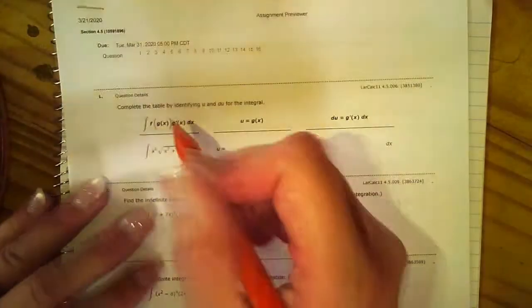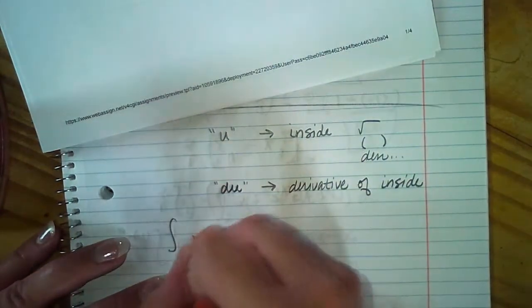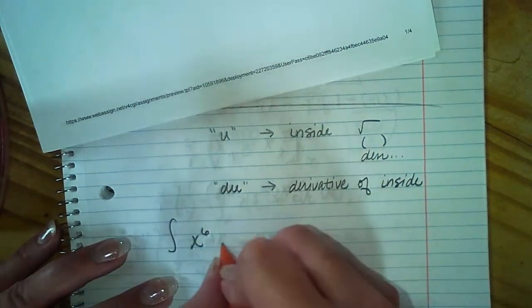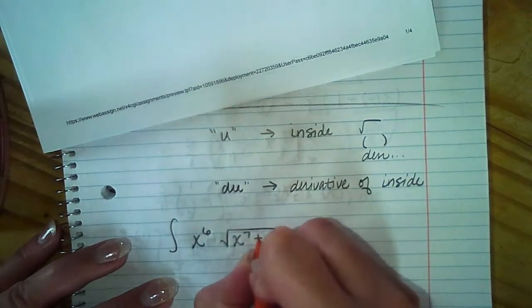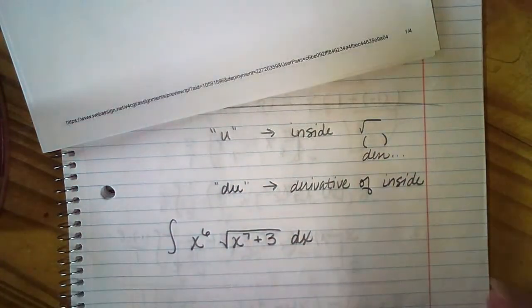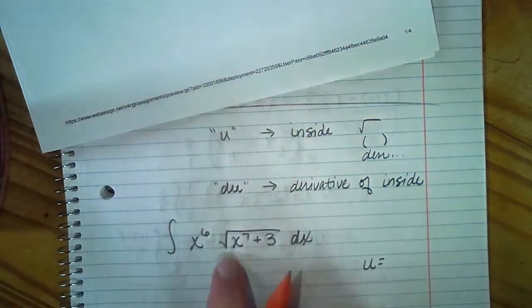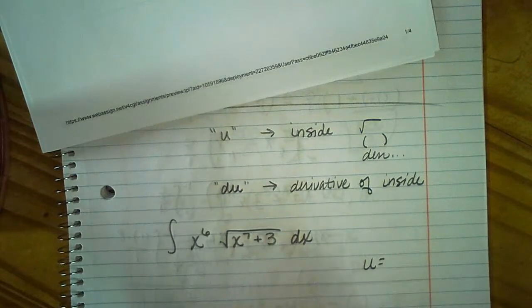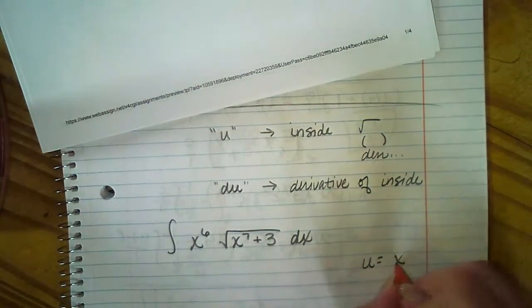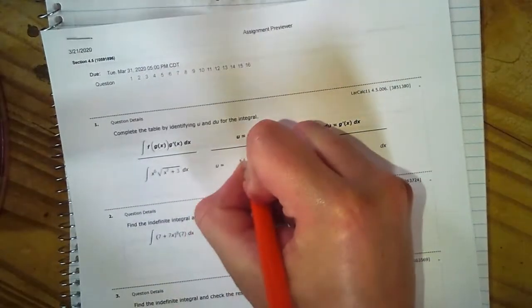So the first couple questions, actually the first whole question, is going to be, what is your u? So my function on this one is going to be an indefinite integral. It's an x to the 6th, and then I have a square root of an x to the 7th plus 3 dx. So I want to know, what is your u? Your u is going to be what's on the inside. So of all of this stuff, I have a radical. What's on the inside of the radical? The inside of the radical is an x to the 7th. Okay, so your u is just x to the 7th.